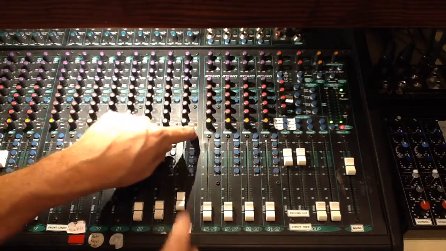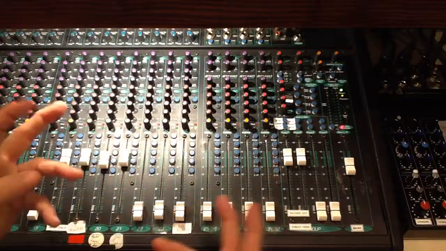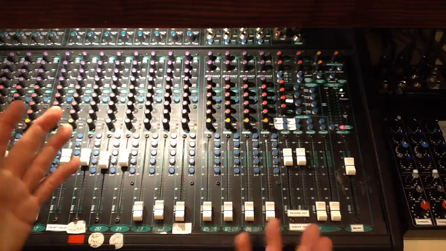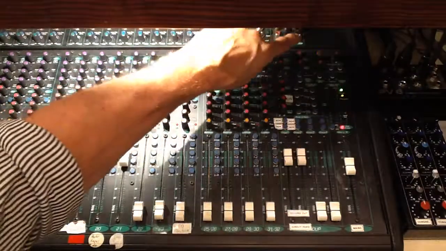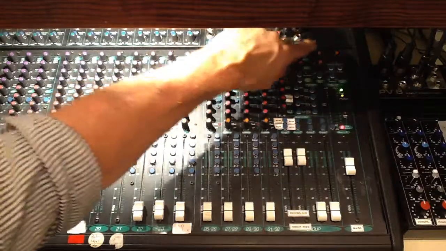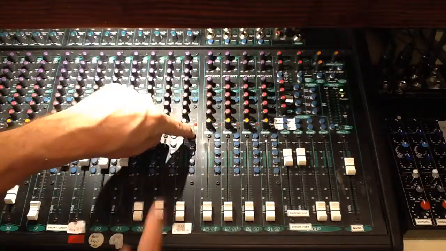Let me turn that down for just a second. Let's say that I'm having church and I keep hearing some crackling or popping. I'm not sure what's going on. I can't determine what's happening. This solo button allows me to plug headphones into the headphone jack. I've got a headphone volume control over here, and it lets me listen independently to this one channel.